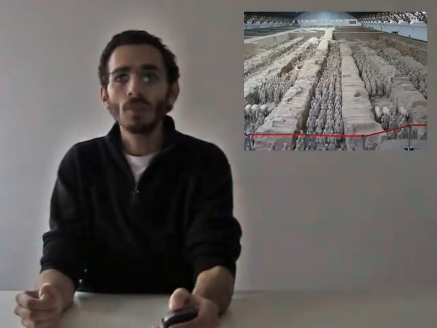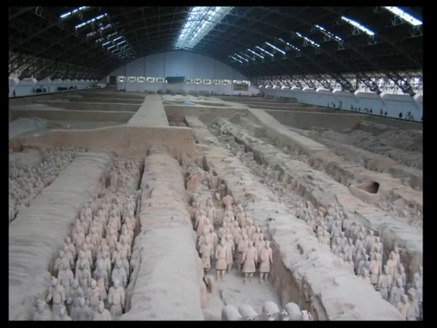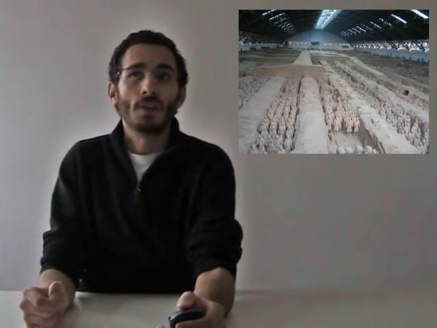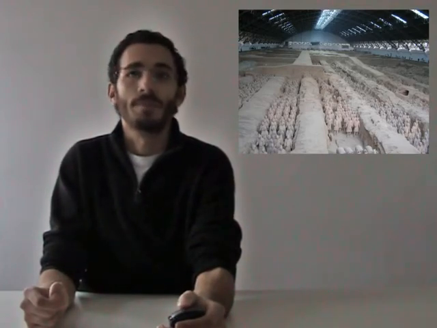One amazing fact is that the site of the tomb, which had essentially been forgotten to history, was discovered by local Chinese farmers in 1974. Since then, archaeologists have been painstakingly excavating the site.